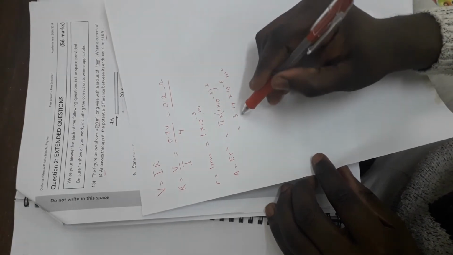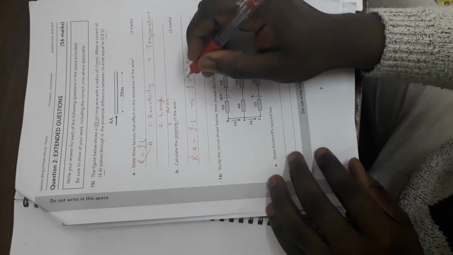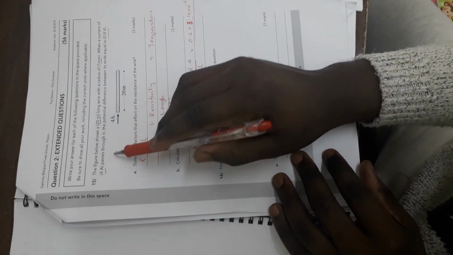Now, I can take these two and bring them back to the formula. Now, I have my resistance from this new calculation. From here, this is my resistance, and this is my area. So I put this here. R is what? It is 0.2, multiplied by A, which is 3.14 multiplied by 10 to the power of negative 6, divided by the length. You can see now, my length is in meters. That's why it is good I converted the radius to meters also.